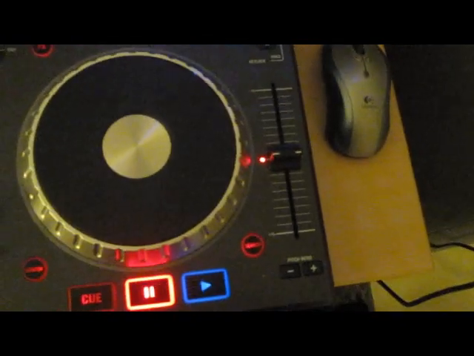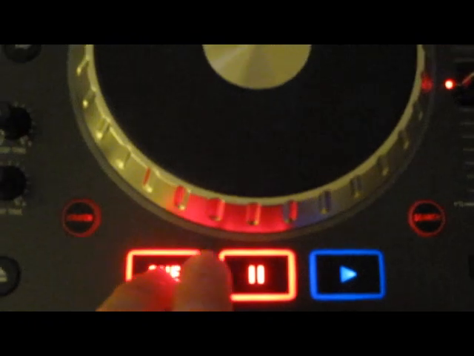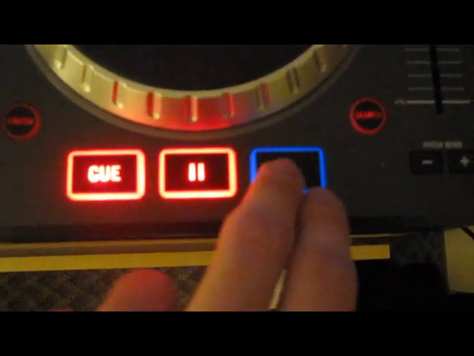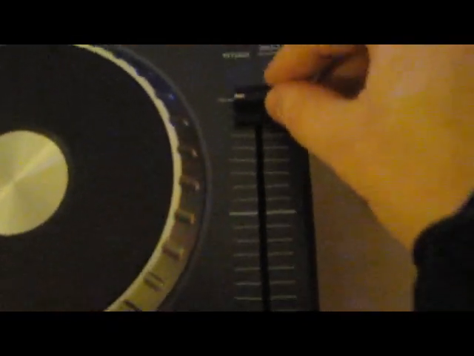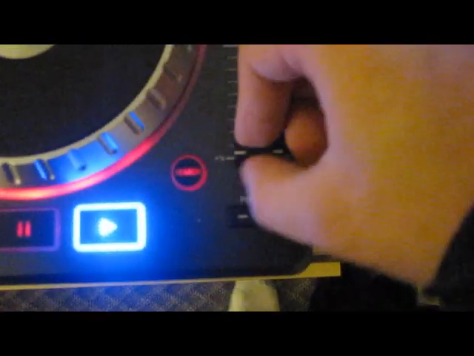Q brings back to the start. Pause, play. Right? Simple. We have your pitch slider, right? If I had the pitch on. Right?